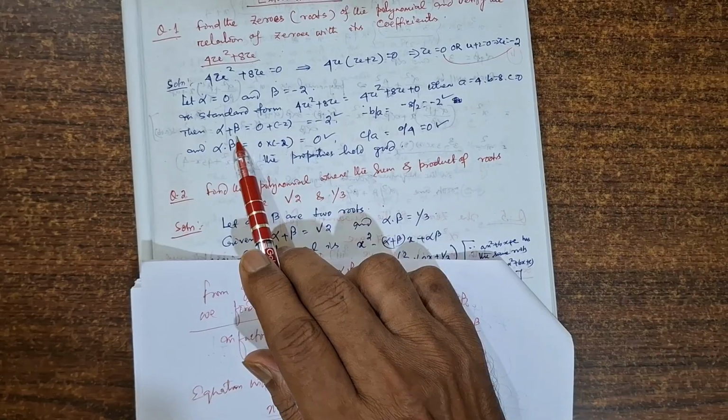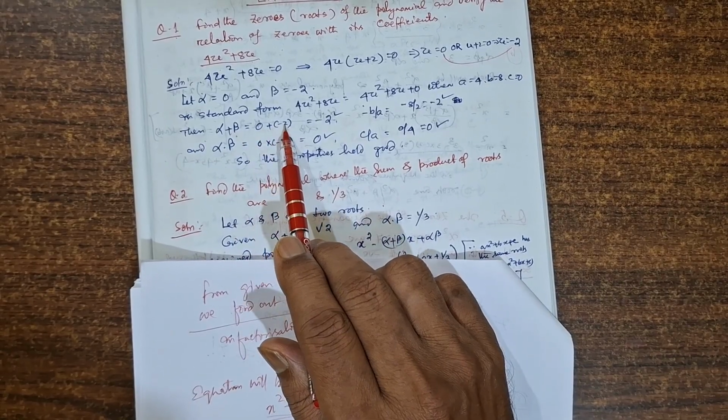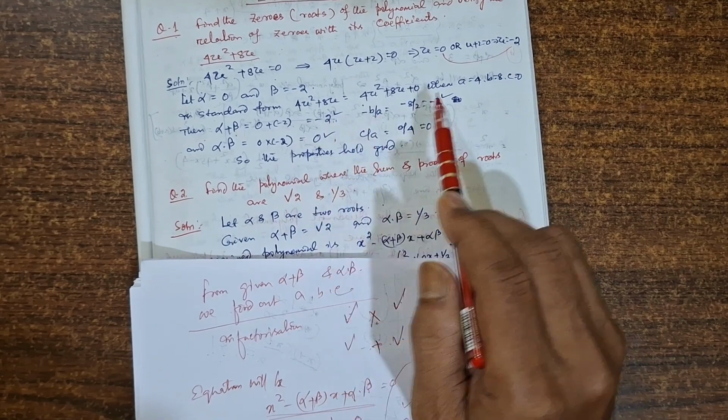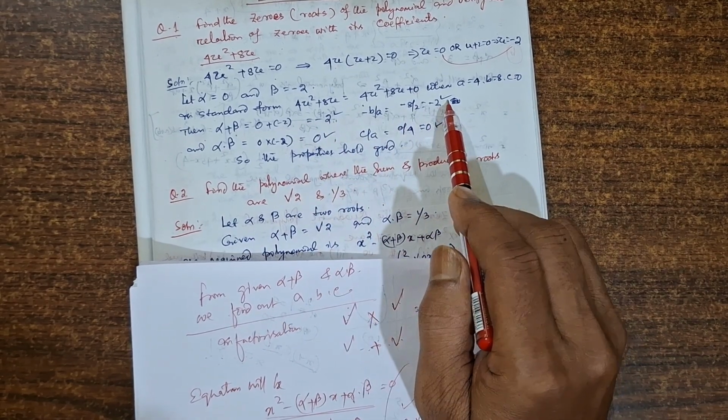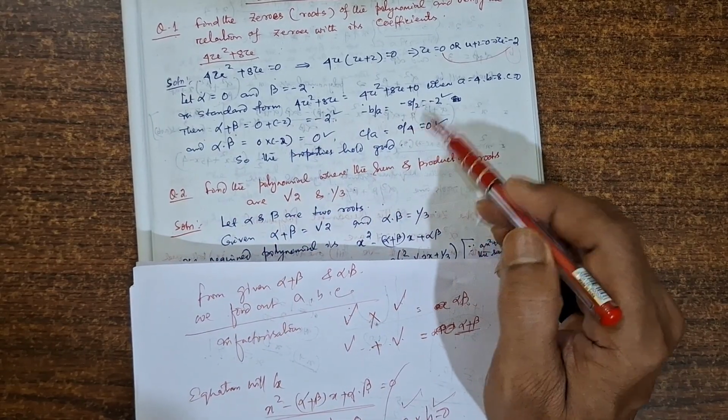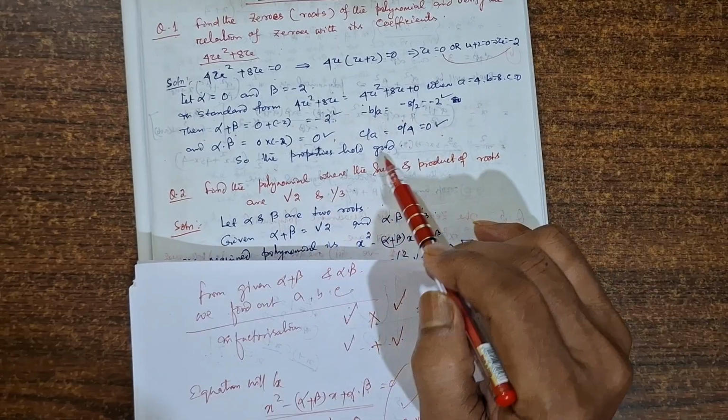Now alpha plus beta, alpha is 0 plus minus 2, that is equal to minus 2, that is minus B by A, minus 8 by 4 is equal to minus 2. It is okay. Alpha into beta is equal to 0 into anything else, 0, that is equal to 0 by 4, which is 0. So the property holds good.